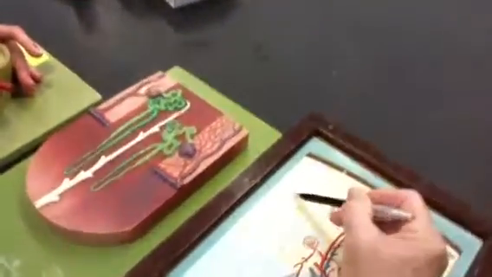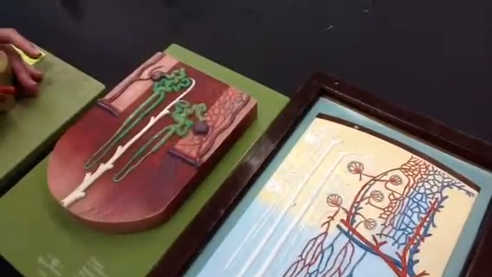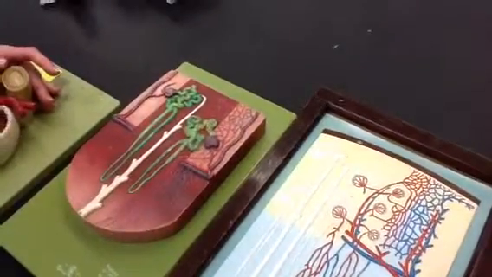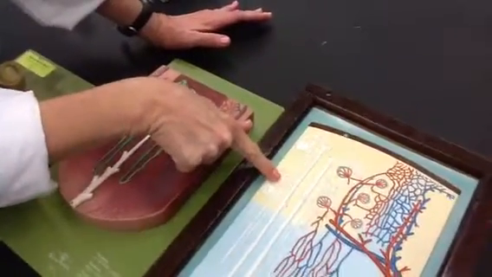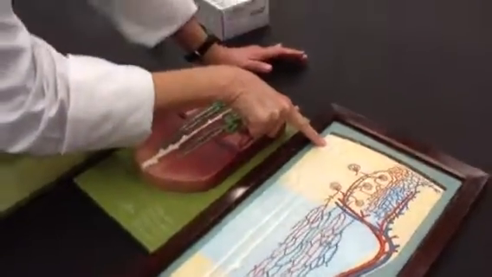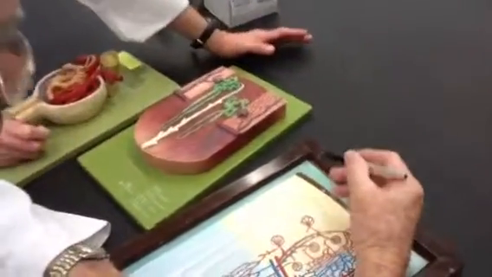Doesn't the proximal hook to the distal? No, they're separated by the loop of Henle. The loop of Henle goes between the proximal and the distal tubule. So it's still the same loop, but it's so hard to tell here.